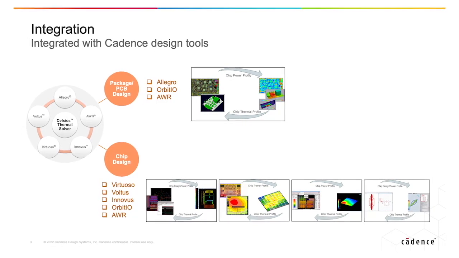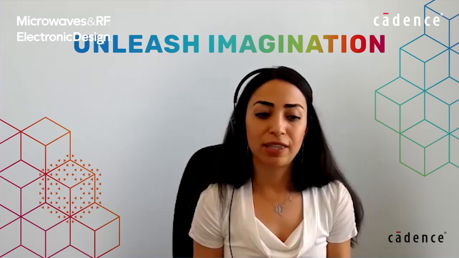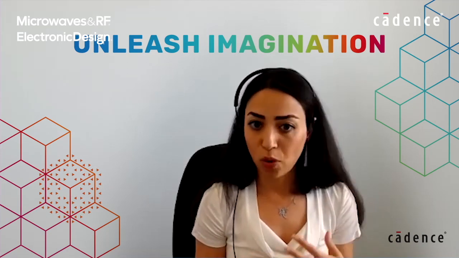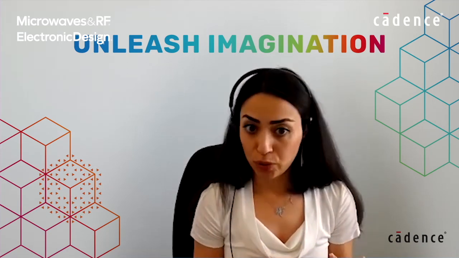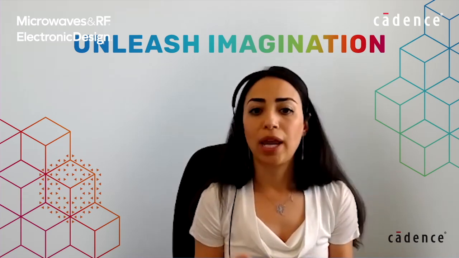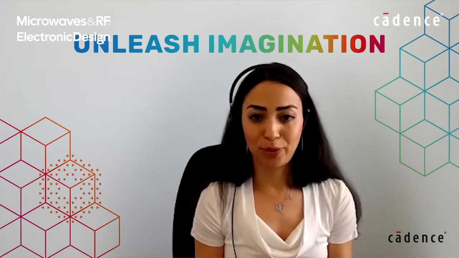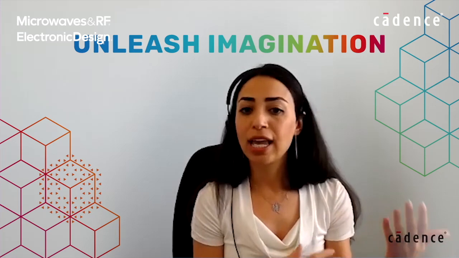So one of the things that we have in Cadence is that since we have the design tools, we can definitely work with them and integrate with them. Right now, Celsius is integrated with the IC design tools like AWR, Innovus, and Virtuoso. And also we are integrated with package and PCB tools like Allegro and AWR. So that makes it a lot easier for input preparation.